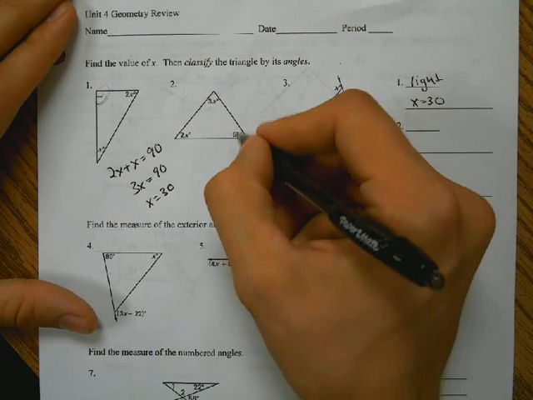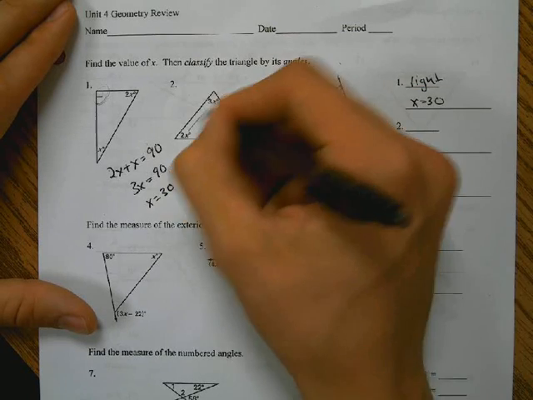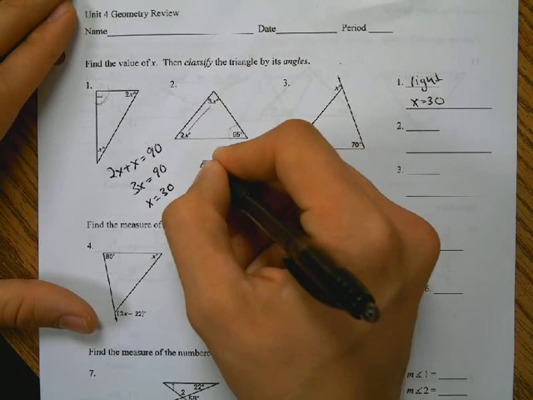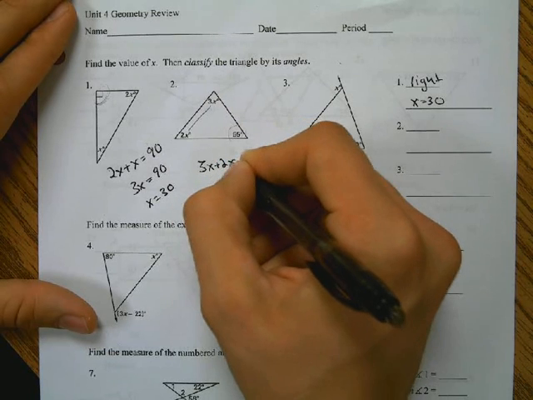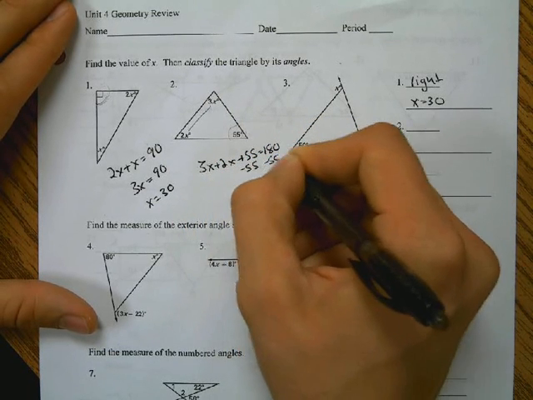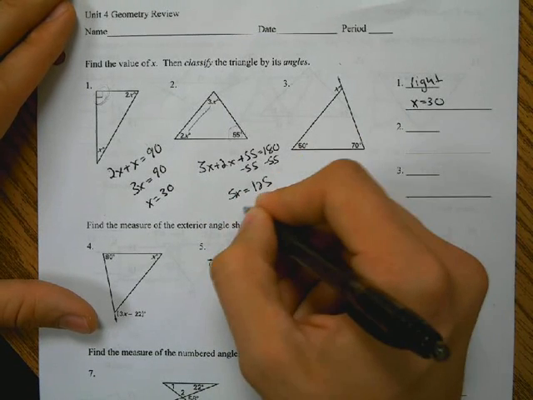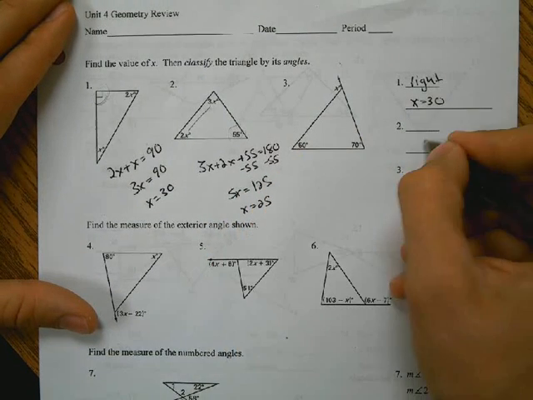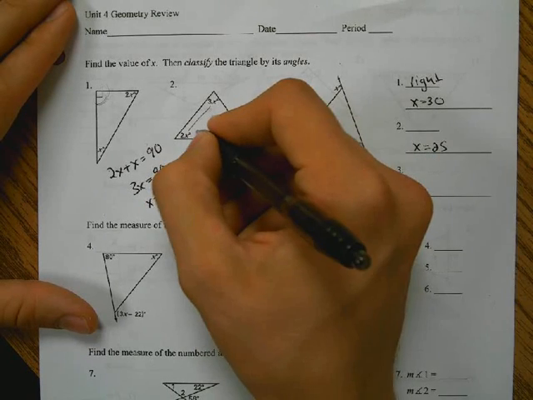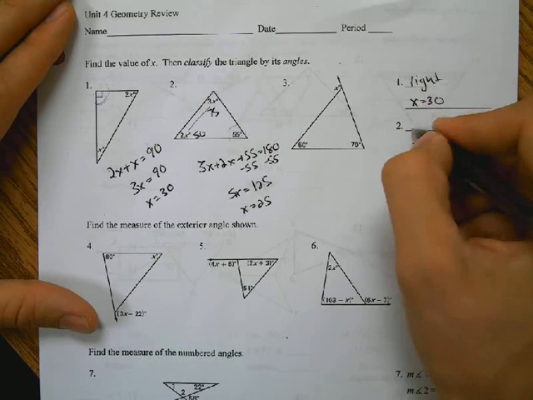On the next one, I've got 55 degrees of this triangle located right over here, and I've got two angles that'll give me the rest of it. So I'll have 3x plus 2x plus 55 is equal to 180. Pull this 55 to the other side, and I'll have 5x is equal to 125. So x will be 25. And to classify this triangle, I'm going to put in my x. So I've got 25 times 2 and 25 times 3. They're all under 90, so this is going to be acute.